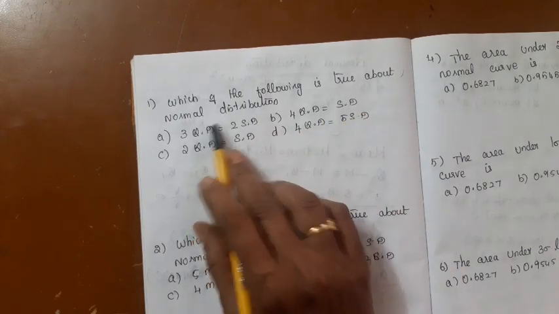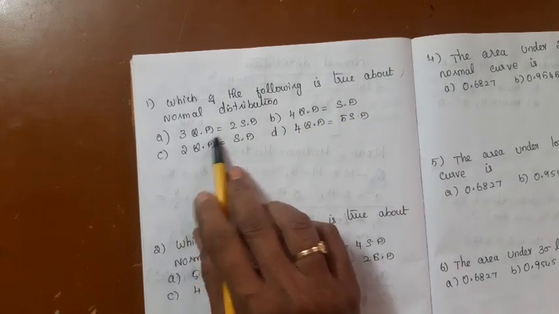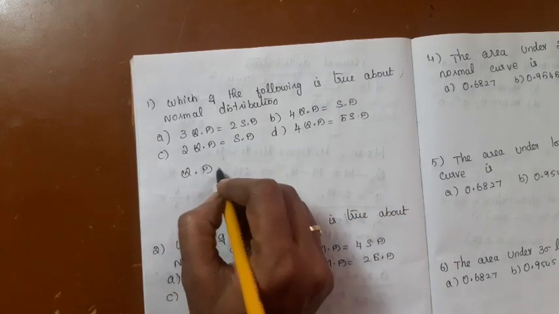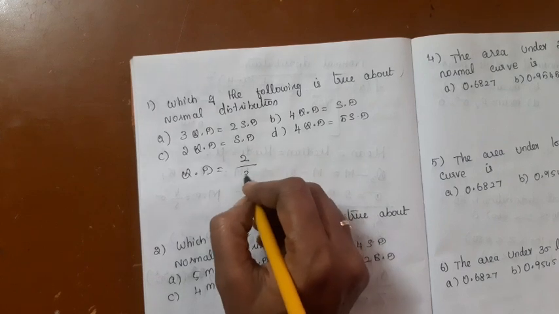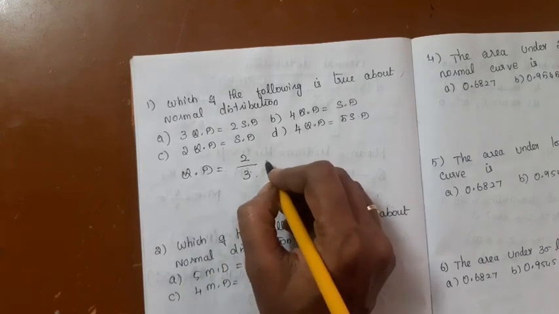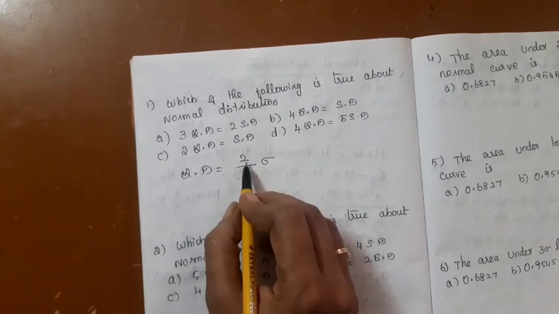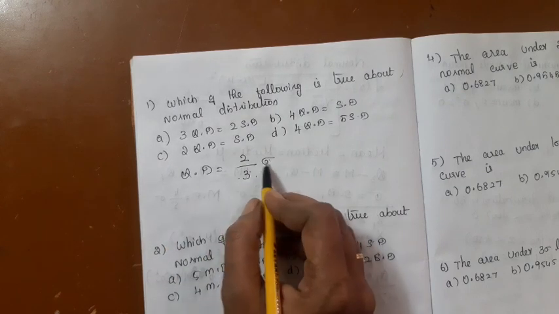Which of the following is true about normal distribution? See, all these options are talking about the relationship between quartile deviation and standard deviation. We know that quartile deviation is 2 by 3 times standard deviation sigma, which means 3 times quartile deviation is equal to 2 times standard deviation. So option A is true.